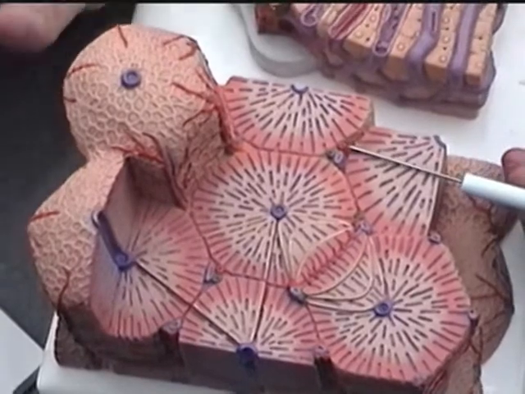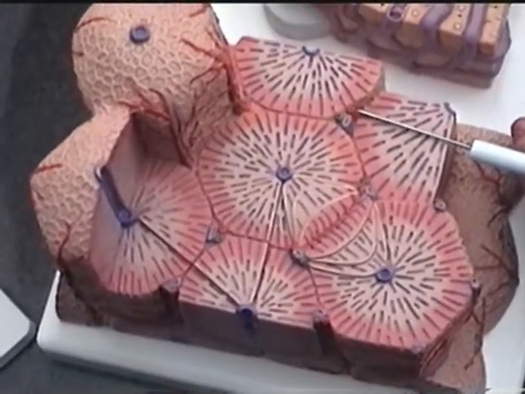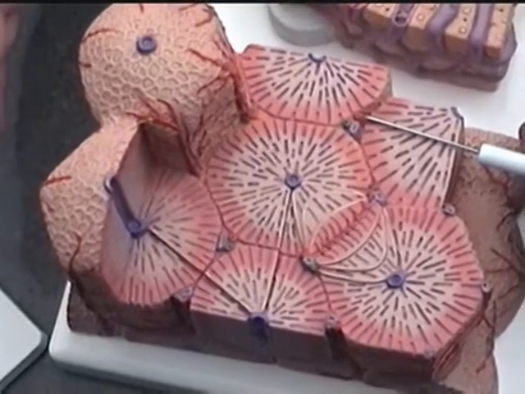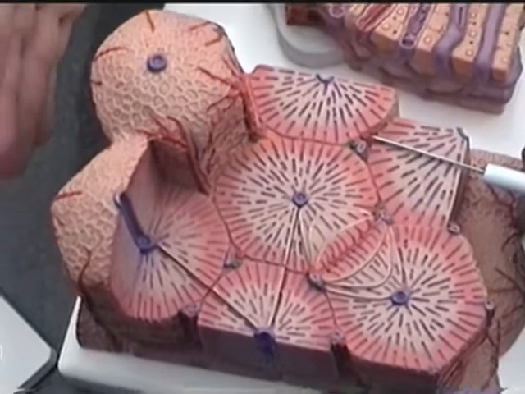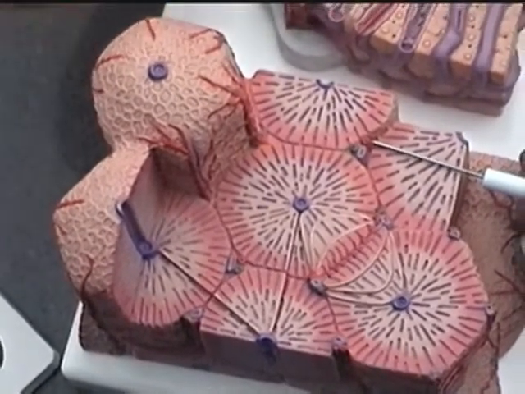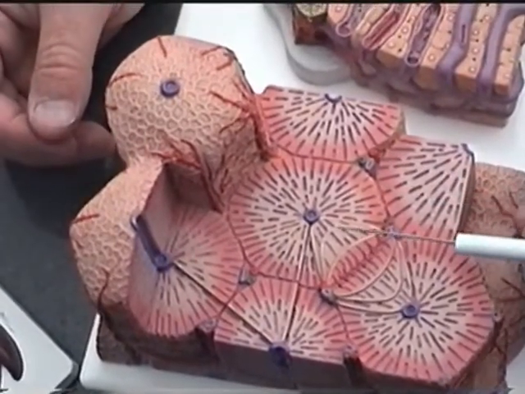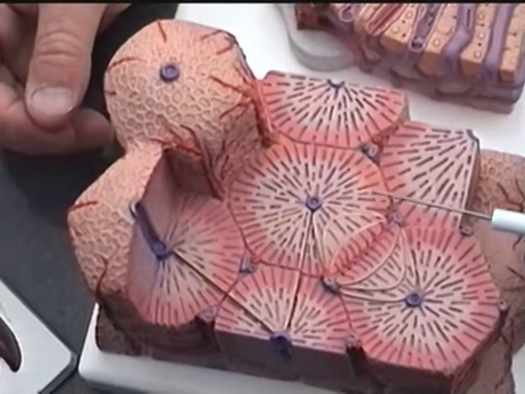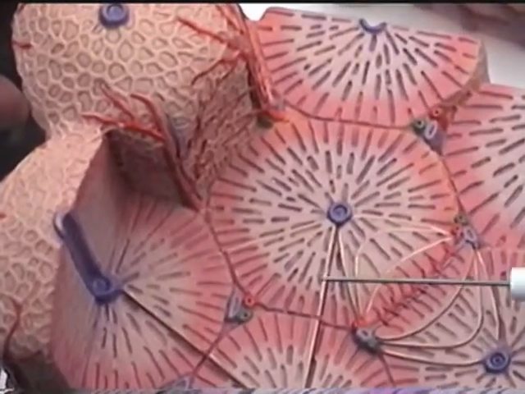A pattern we're going to see this quarter in several organ systems is that we have an organ that can be divided into large subdivisions called lobes, and what makes up lobes are smaller subdivisions called lobules. Always remember, a lobule is a small subset of a lobe. A lobule is constructed so that blood flows through it so that hepatocytes can actually process it.